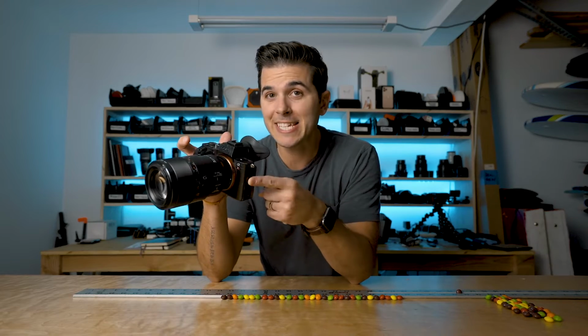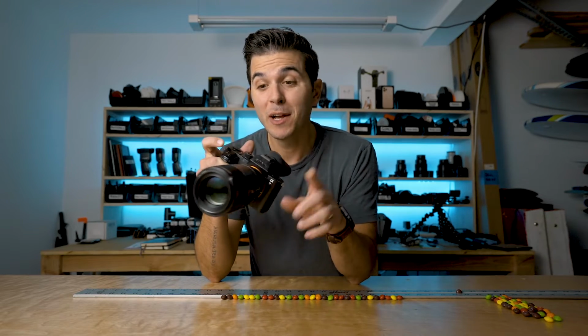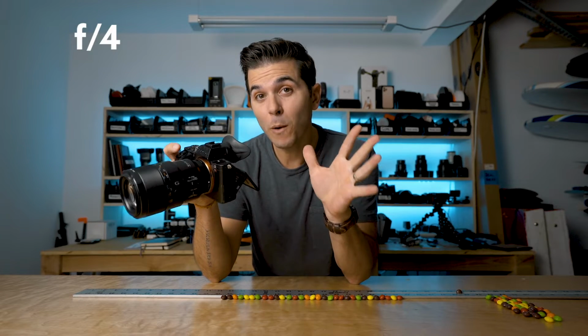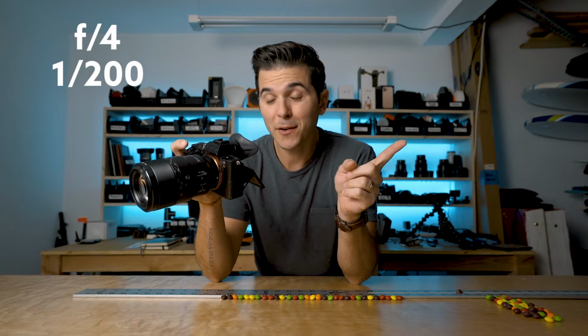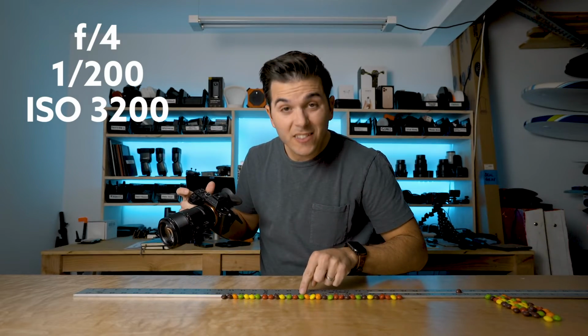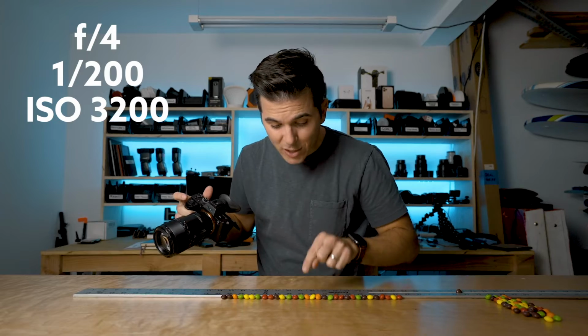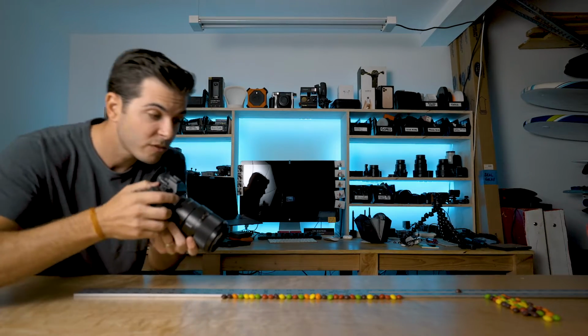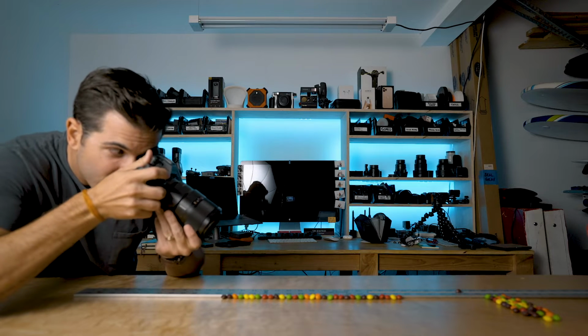Perfect. I'm gonna take this camera that has a 90mm macro lens on it, and we're gonna be at f4.0, 1/200th of a second, and ISO 3200. Now I'm gonna focus on this green Skittle right at the 29-inch mark, but I'm gonna be very close to the Skittle. There it is.